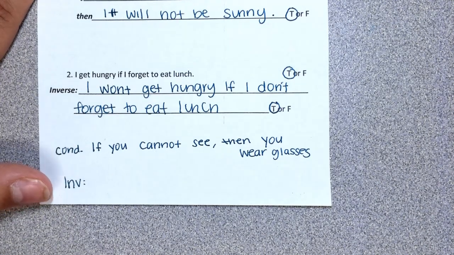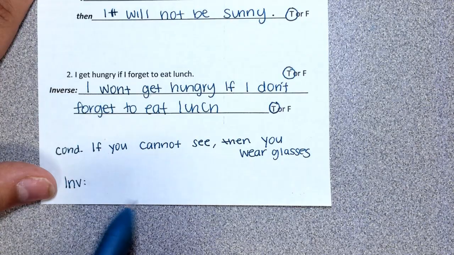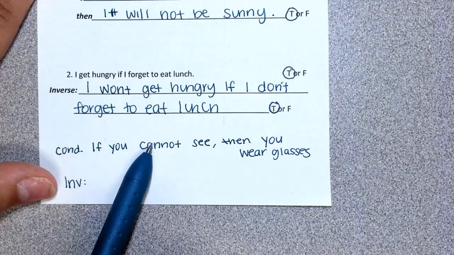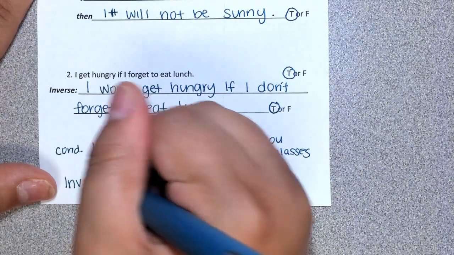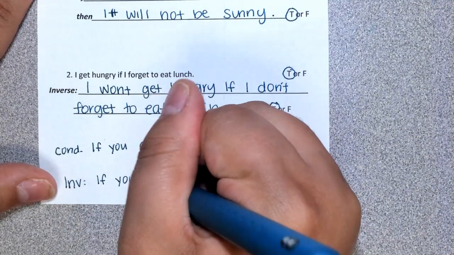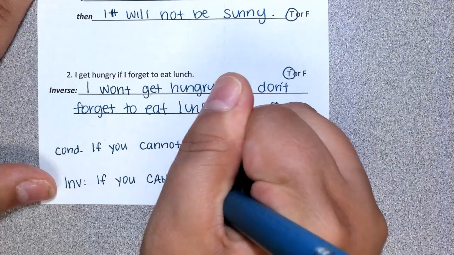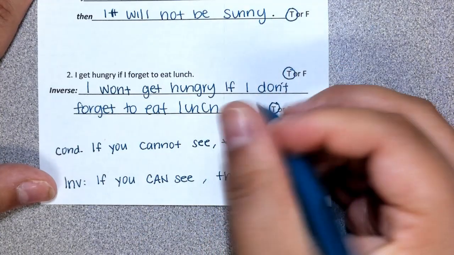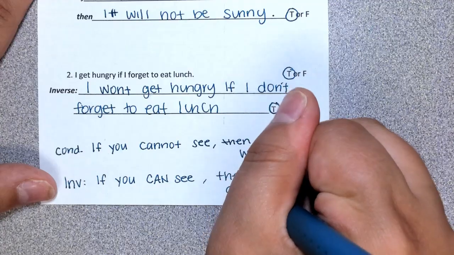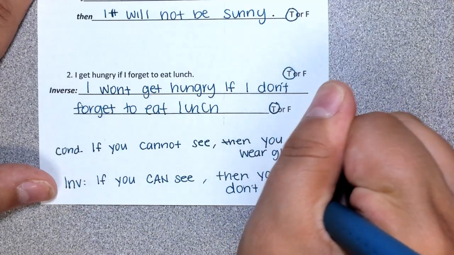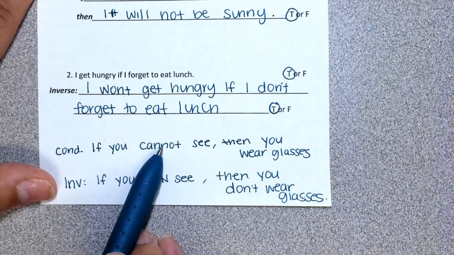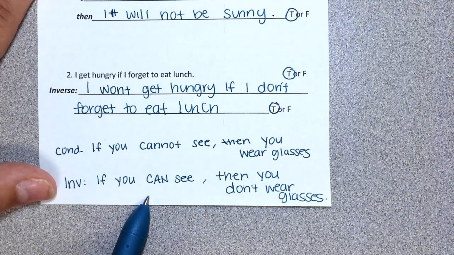Nope, don't switch them around. What is cannot not? If you cannot not see, what is that? If you can see. So two negatives do make a positive. If you can see, then you won't or don't wear glasses. So do you see how if it's already a negative, it's going to turn into a positive?